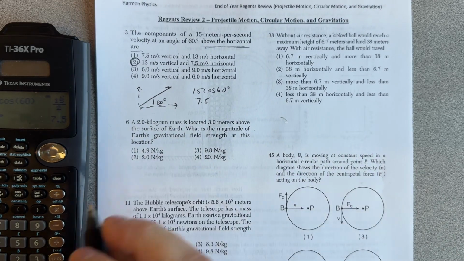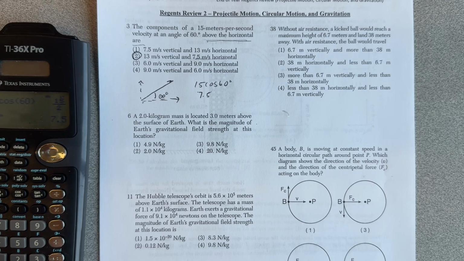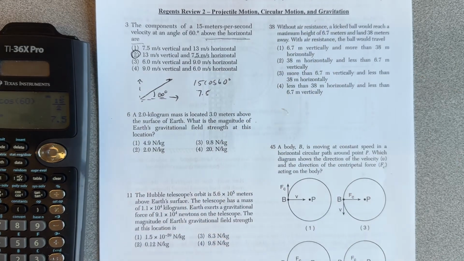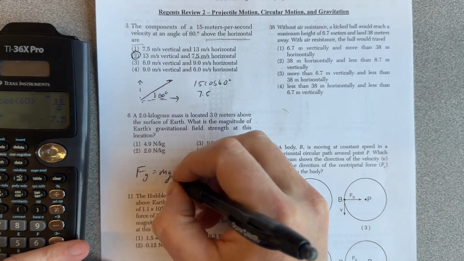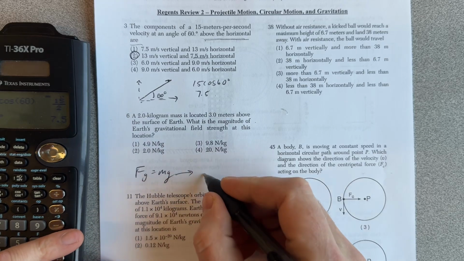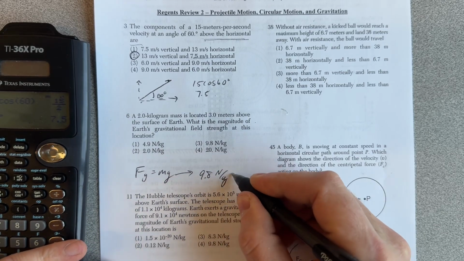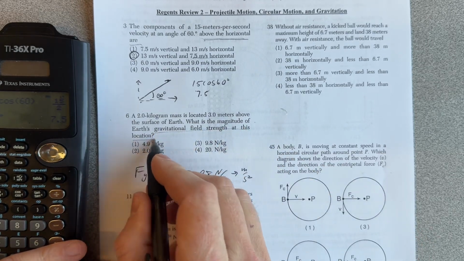All right, anyway, a 2 kilogram mass is located 3 meters above the surface of the Earth. What is the magnitude of Earth's gravitational field strength at this location? So this could have been under gravitation, could have been under force, whatever. It's just Fg equals mg. When we're close to the Earth, g is always 9.8 newtons per kilogram, which is equivalent to meters per second squared, but they're asking about gravitational field strength.